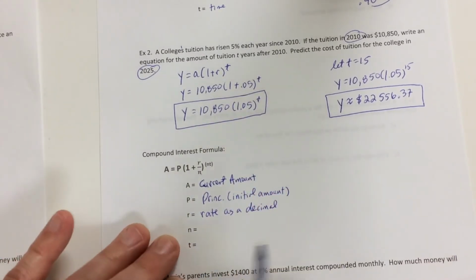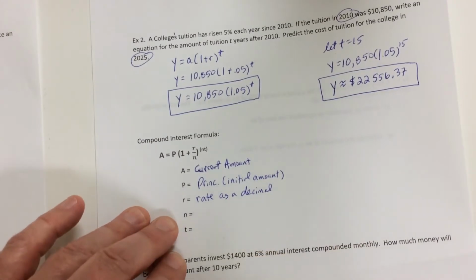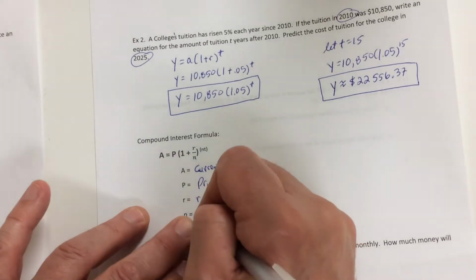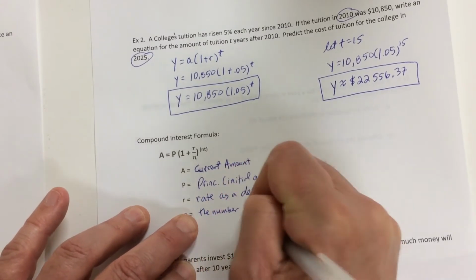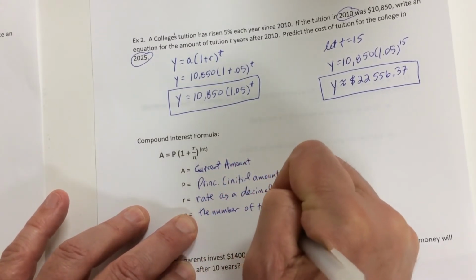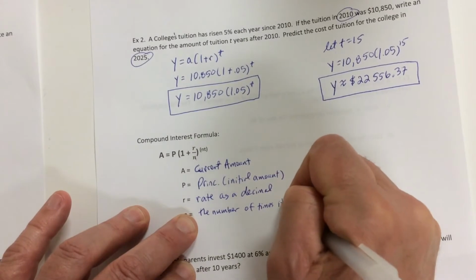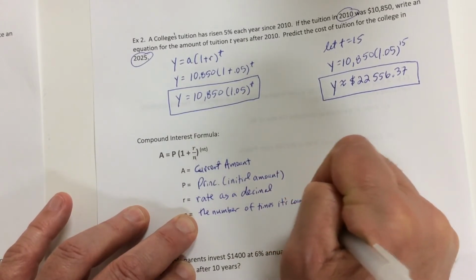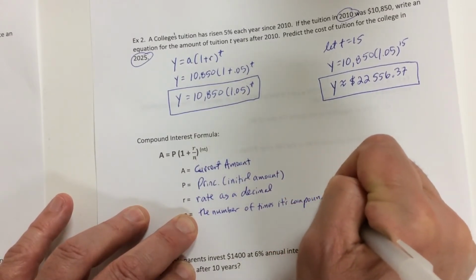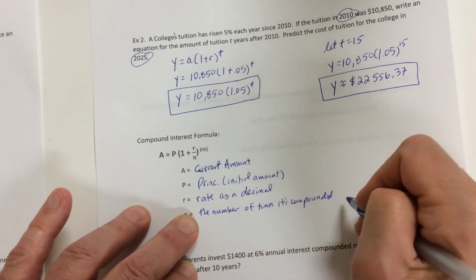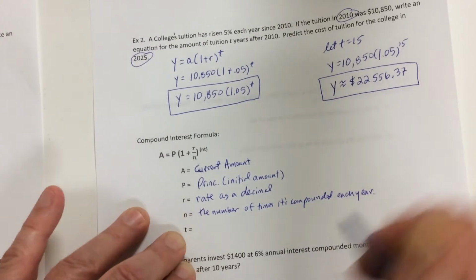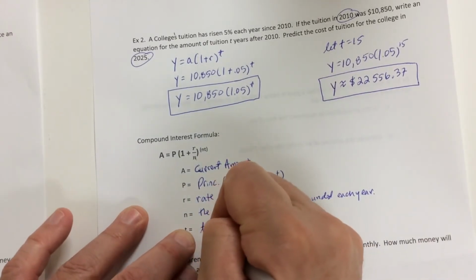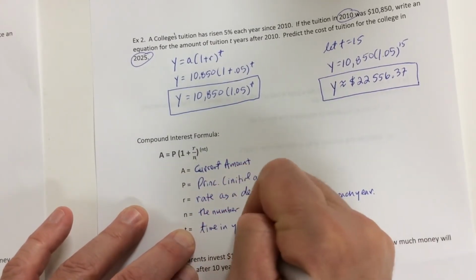N, and this is the part that's new, N is going to be the number of times it's compounded each year. And then T is going to be our time in years.